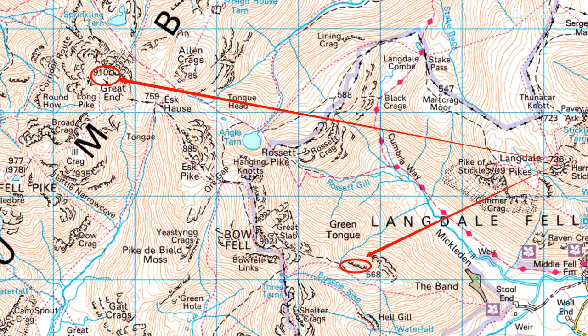So that is your answer this week, taken from Harrison Stickle, and the features there, Great End, and that craggy feature there just below the top of the Band.